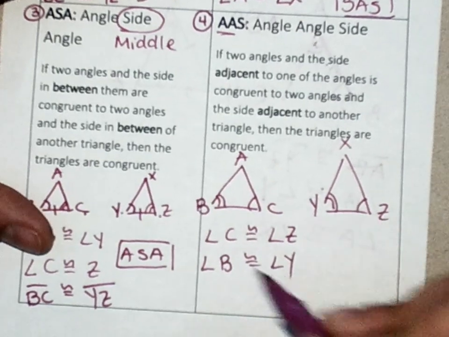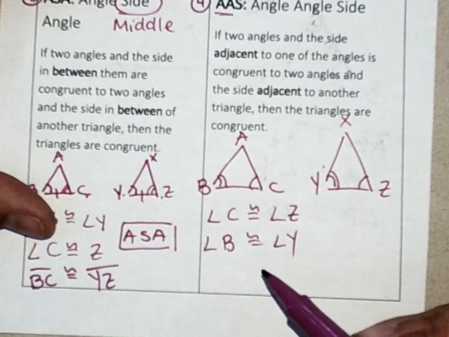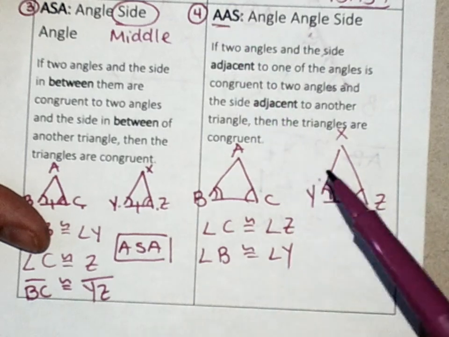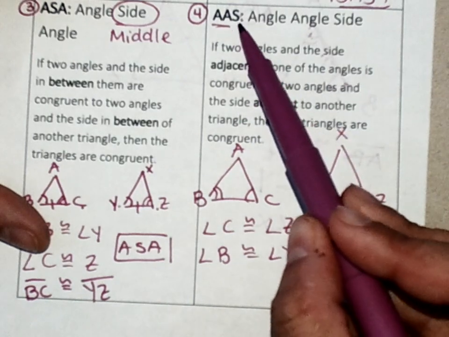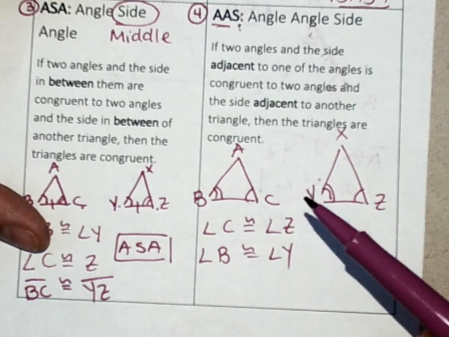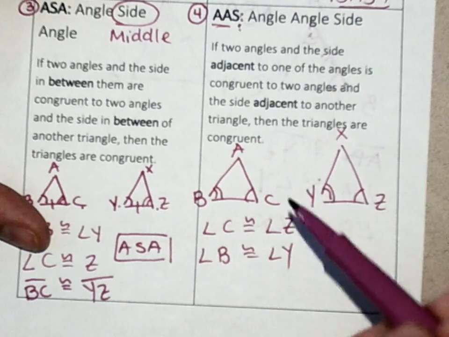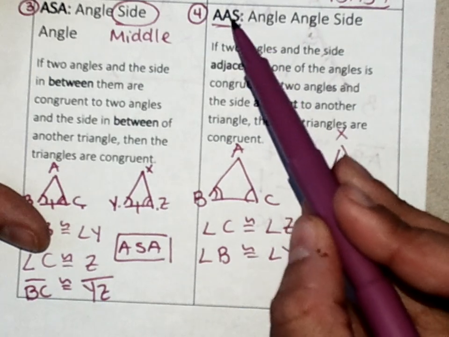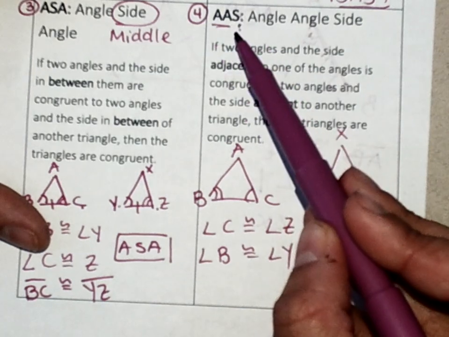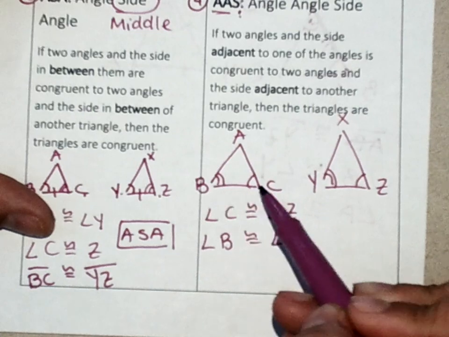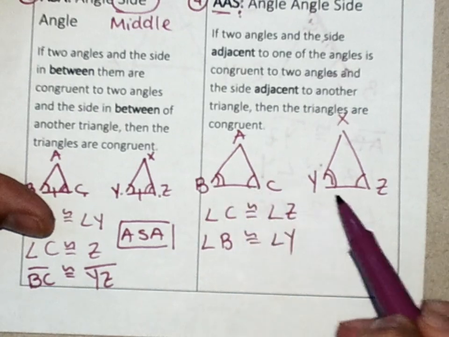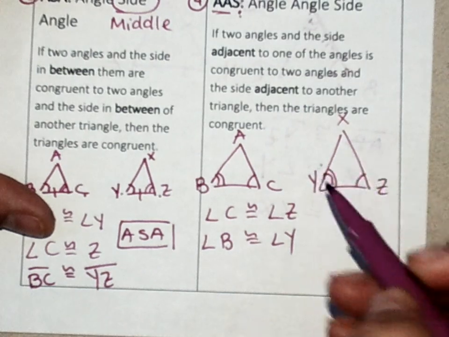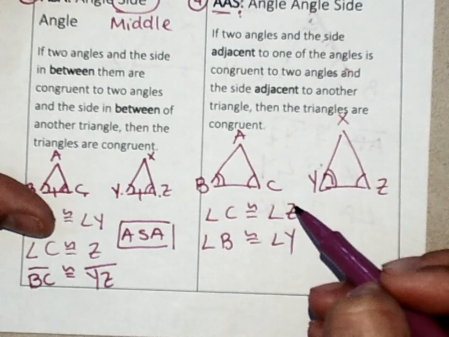Well, our orientation this time is slightly different. We're not worrying about the thing in the middle right now. We are just worrying about where do I put the side. Right now you have two options. You just need to make sure that the side is at the end of one of the angles and not in between them. Therefore, we cannot use BC because BC is in between them. We cannot use YZ. YZ is in between the two angles. But you do actually have two options.